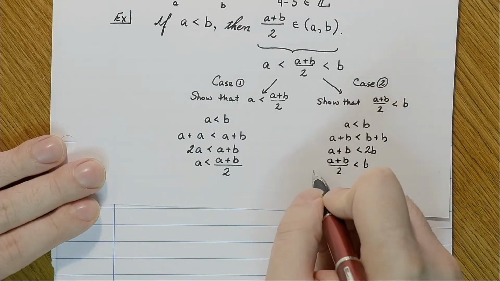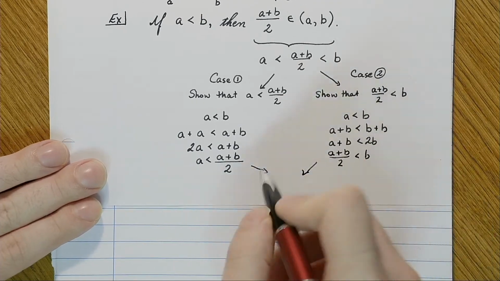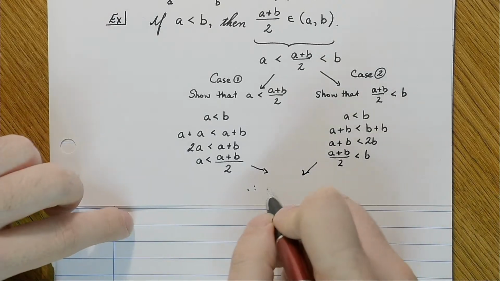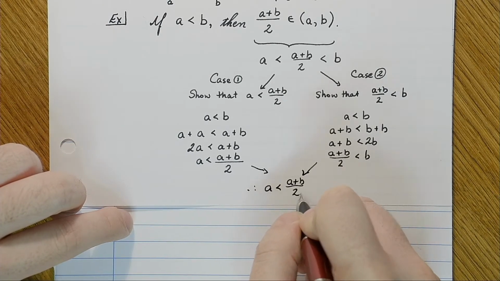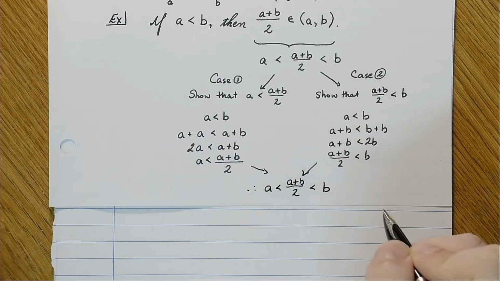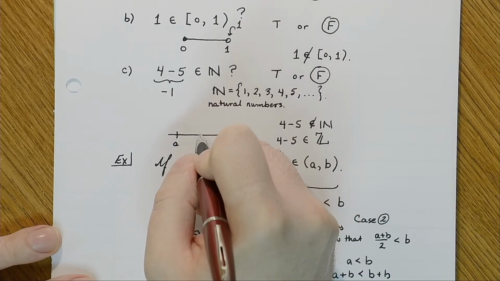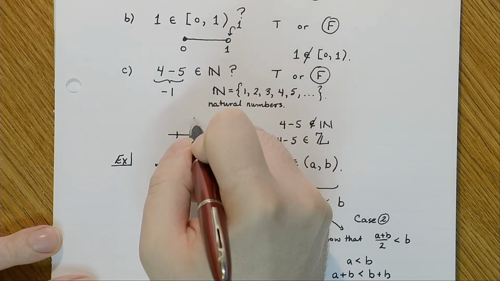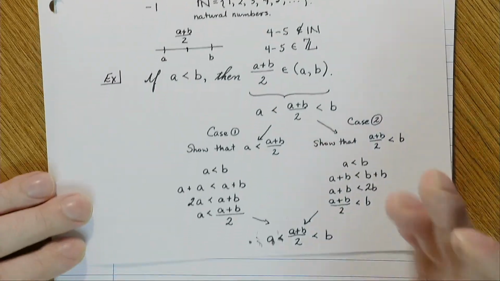Then I can combine these now that I've done the two cases. Therefore, a is less than (a plus b) over 2, which is less than b. So somewhere along here, I have (a plus b) over 2.